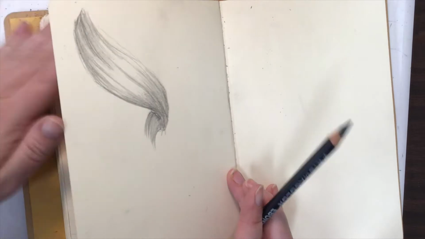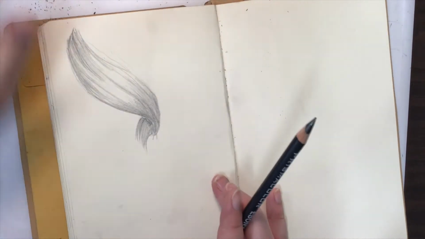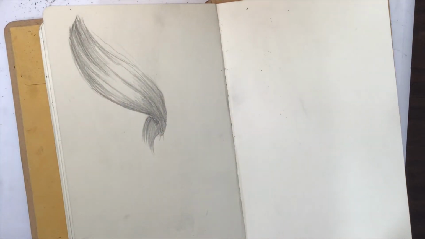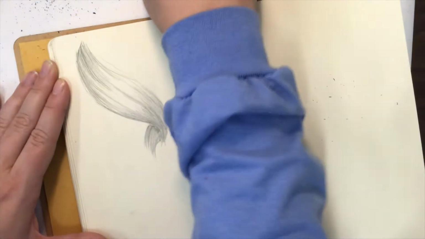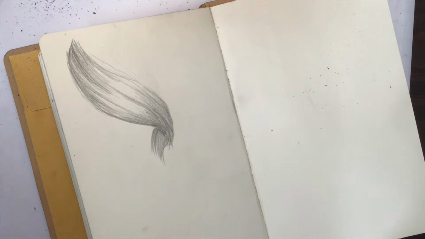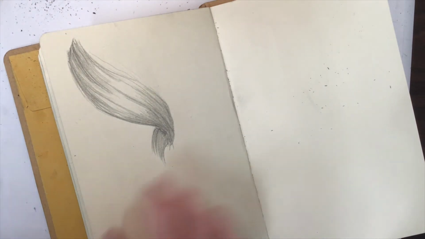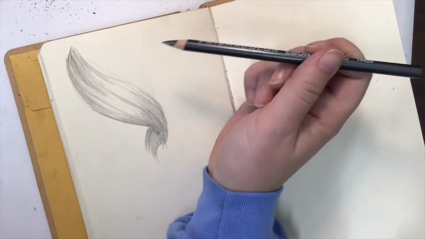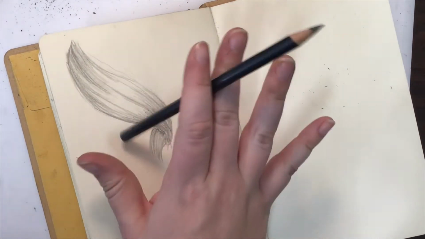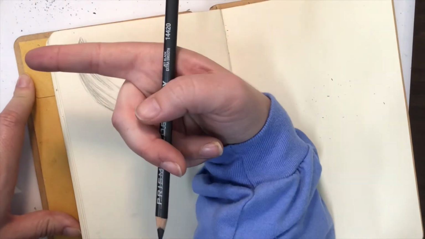Sometimes we get to this point and we want to erase some of these marks. At this point, maybe you want to blend it out a little bit. Okay, a couple things about blending. I don't really use too many tools to blend other than my pencil, but if I were to choose one, it would not be my finger, okay?